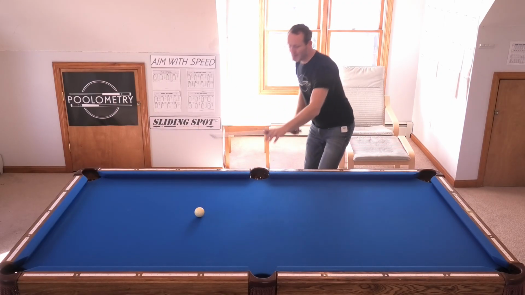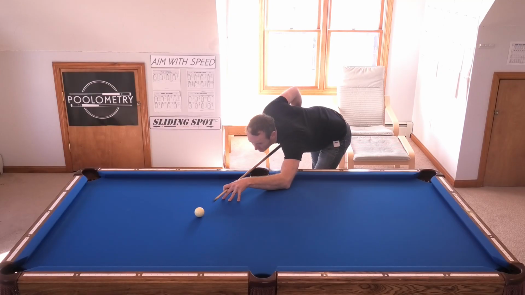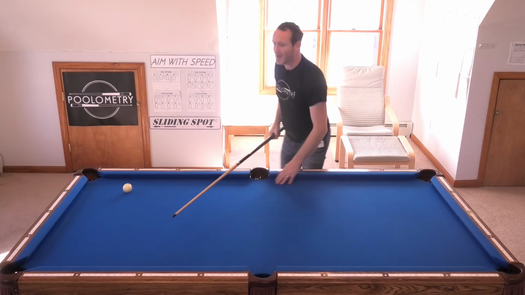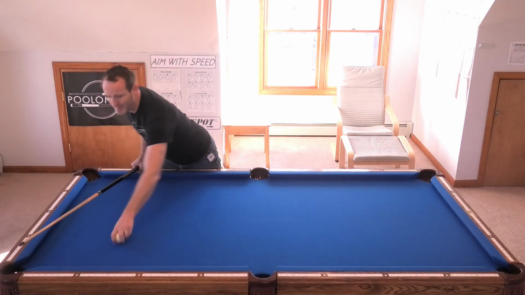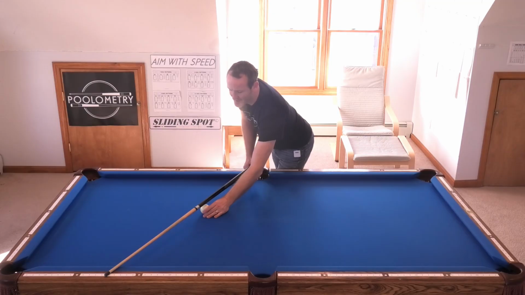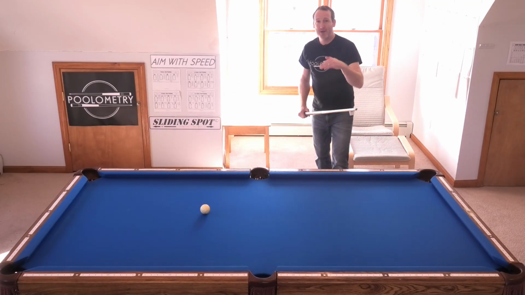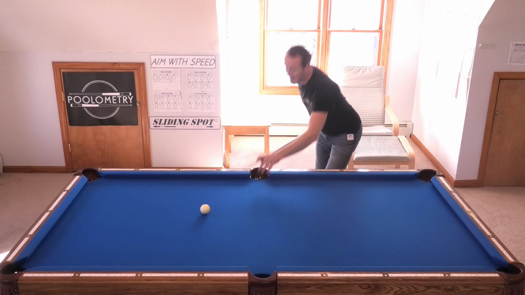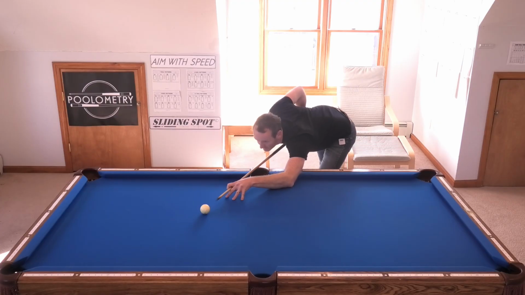So let me see if I can generate ball hop here with break shot power. Did you see it hop? I'm pretty sure I hit that pretty poorly as well, but that's a sign of being out of control. That hop is a sign, oh, I've crossed the upper limit. I'm now past that threshold of fast speed and I'm into extreme, where I'm actually having a break shot speed.